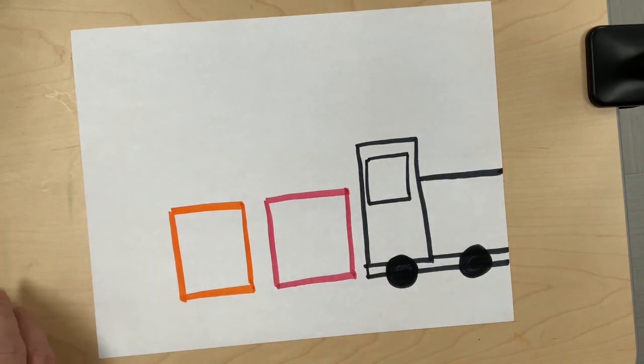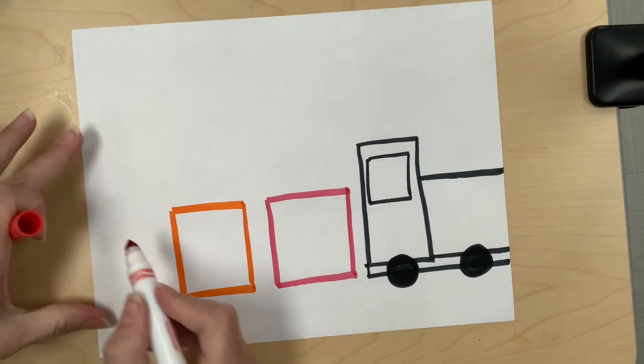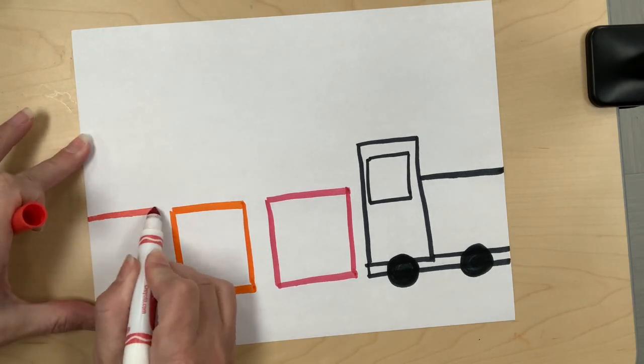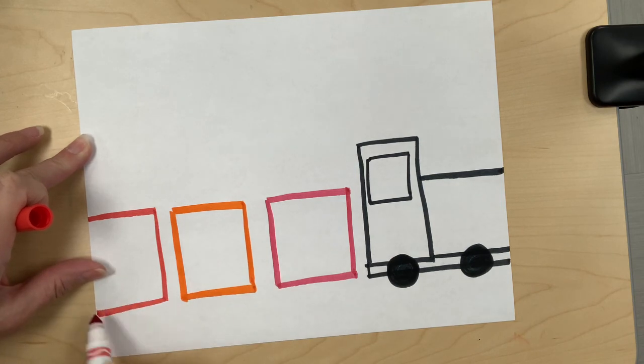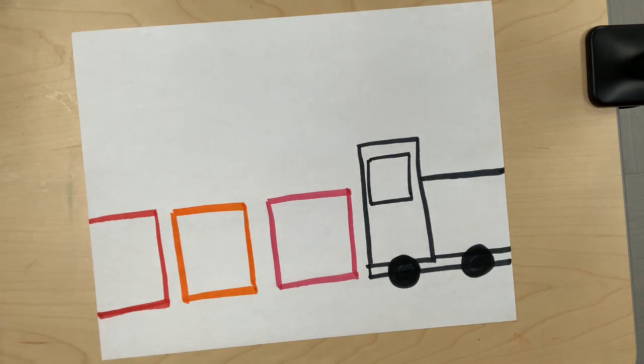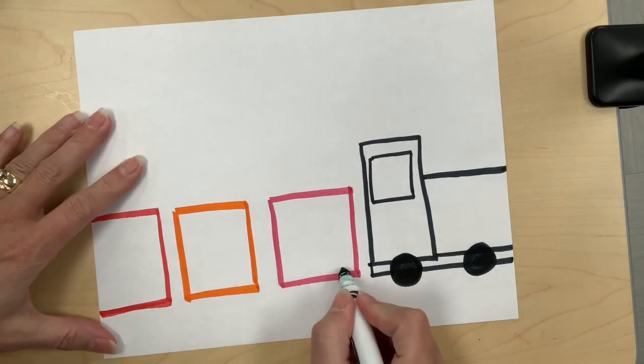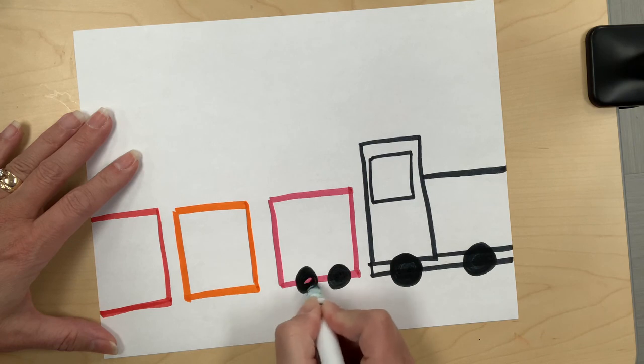That's okay. And then a train has a red caboose. So I'm going to make the last car red. And I know my car is kind of going off the page. It's okay. It's all right. I'm not going to worry about it. I kind of ran out of room. So I need to add wheels to each of my cars. So I'm going to add circles.